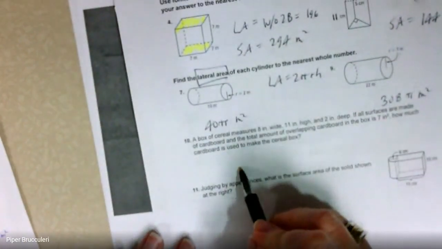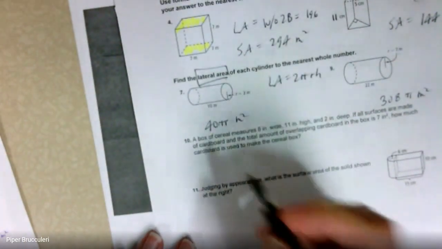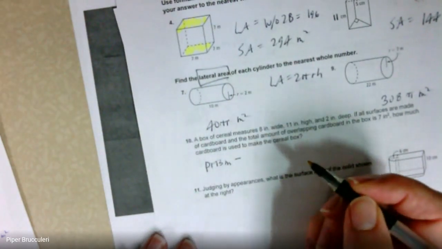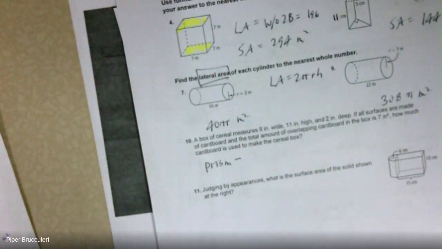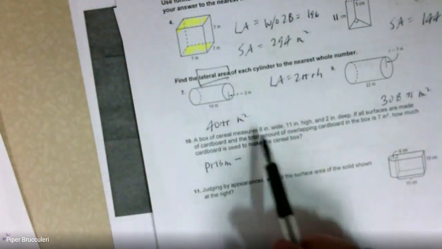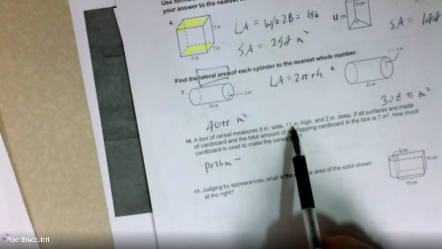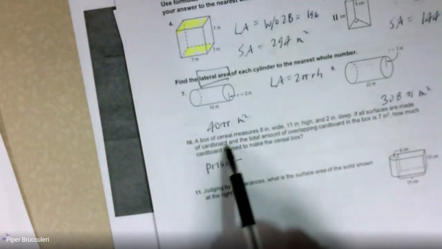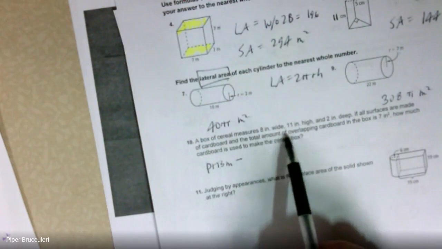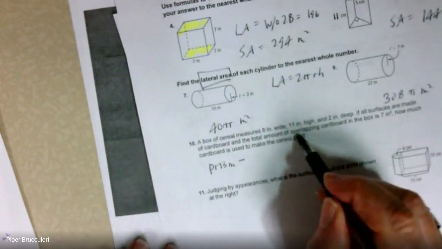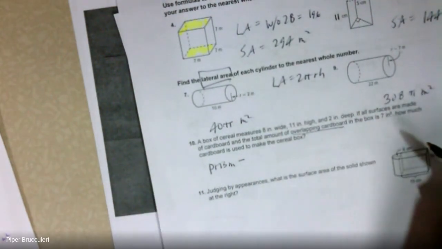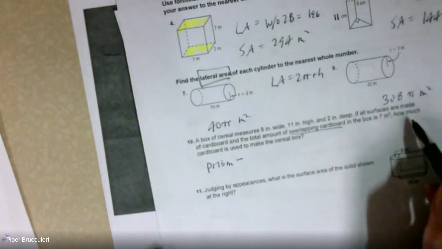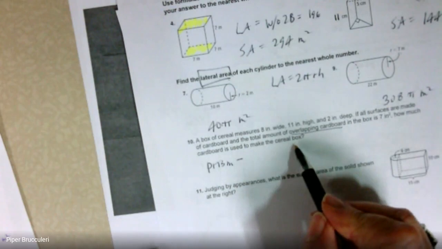And then here you are reading a box of cereal we recognize is a prism, a polyhedron. And so it tells you the dimensions: 11 inches high, 2 inches deep. If all surfaces are made of cardboard and the total amount of the overlapping cardboard where they glue it together is 7, how much cardboard is used to make the box?